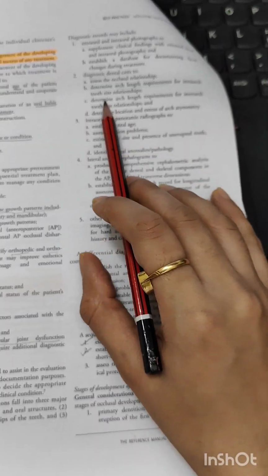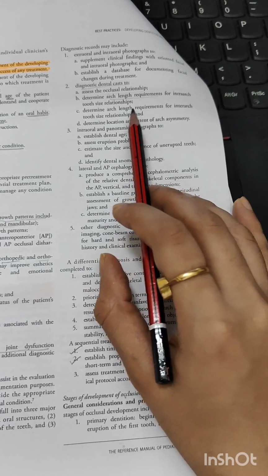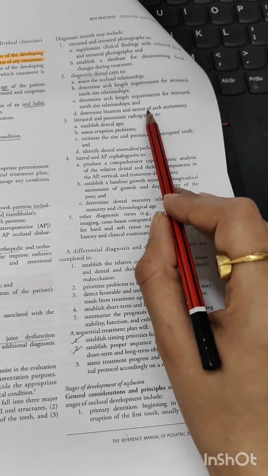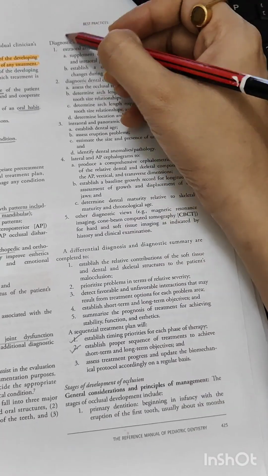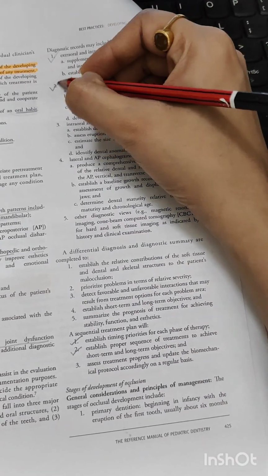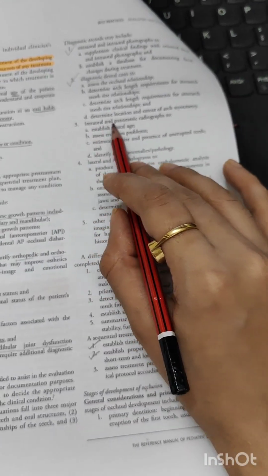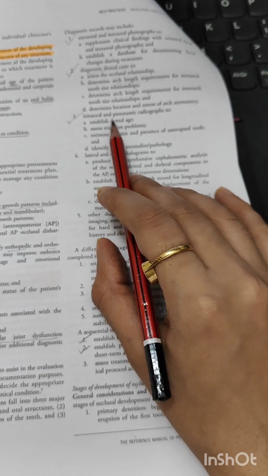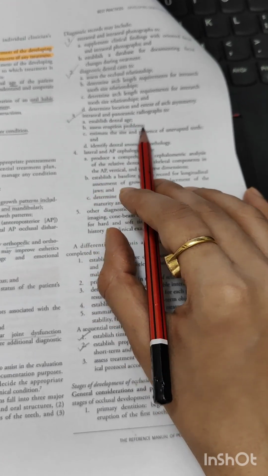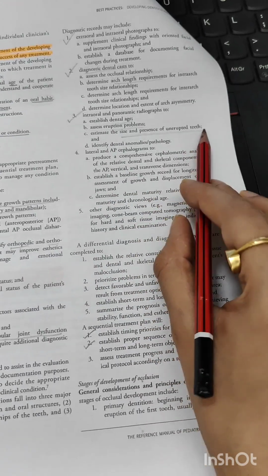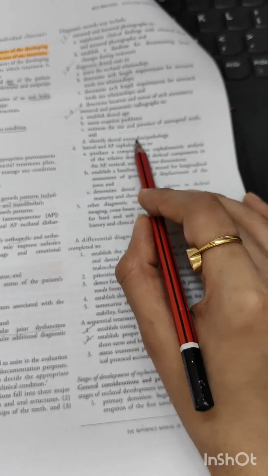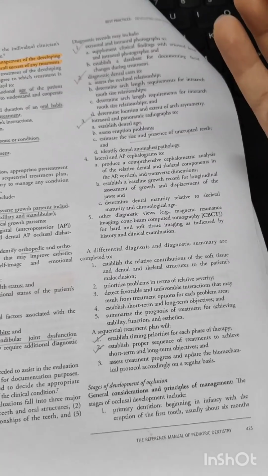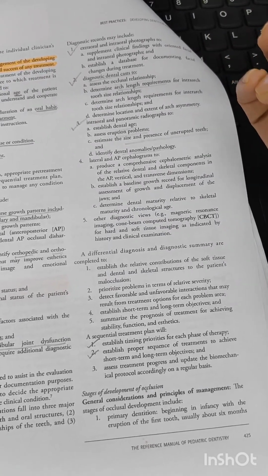Model analysis will be done: determine the arch length requirements, the inter-arch tooth size relationship, then the location and extent of arch asymmetry. Then intraoral or panoramic radiographs are very important: establishing the dental age, assessing eruption problems, estimating the size and presence of unerupted teeth, and identifying dental anomalies or pathology. So: intraoral and extraoral photographs, diagnostic casts, intraoral and panoramic radiographs.